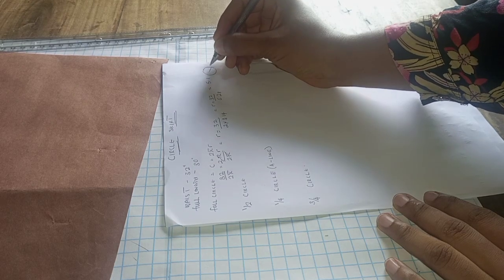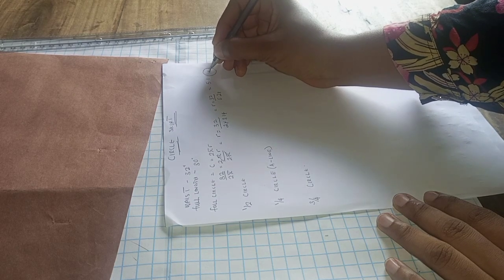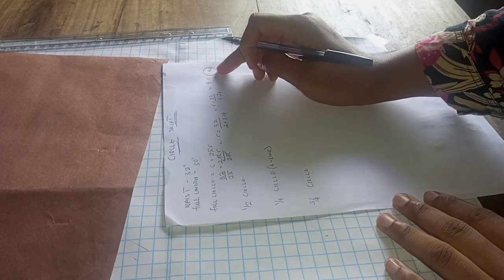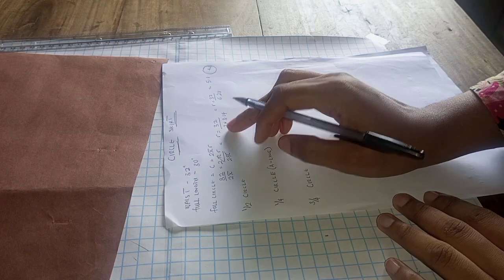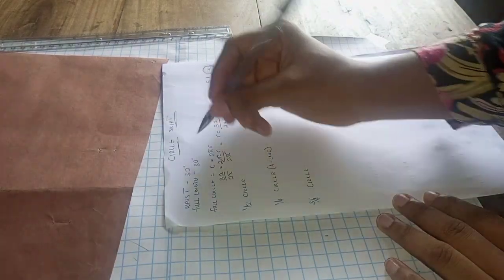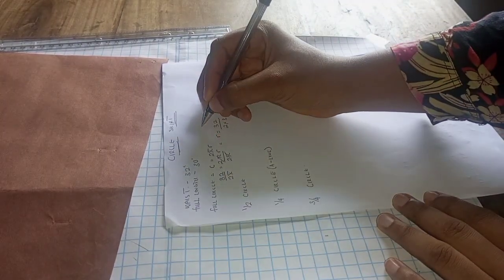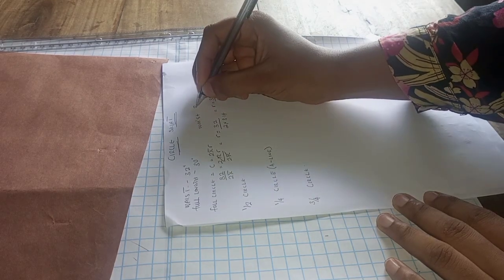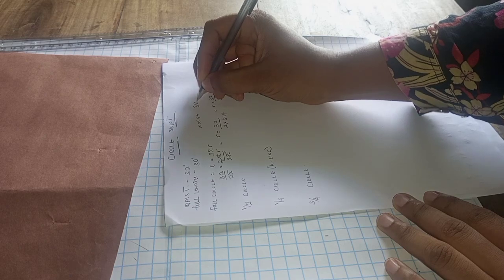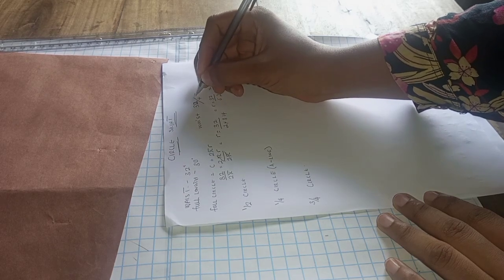You multiply, divide, and you get your radius, like what I've done in the video. Once you've gotten your radius, this value is what you're going to use for drafting your circle skirt. So for waist 32, my radius is 5.1.